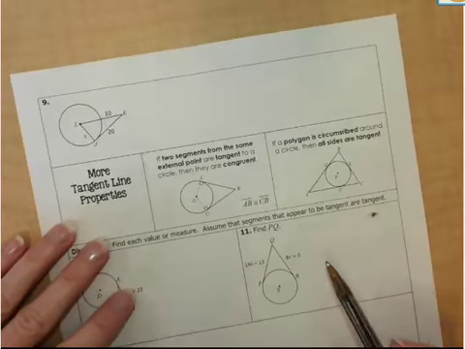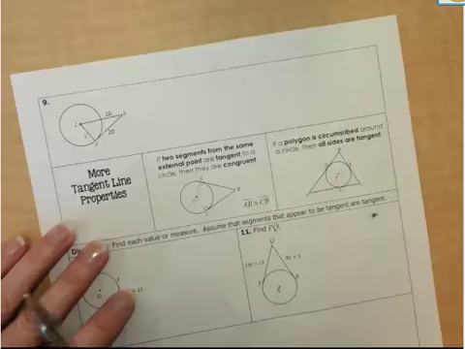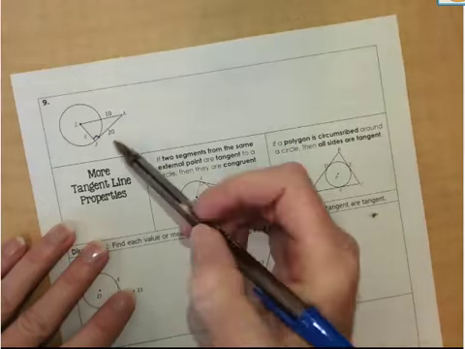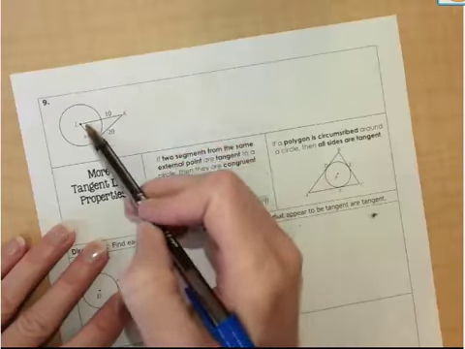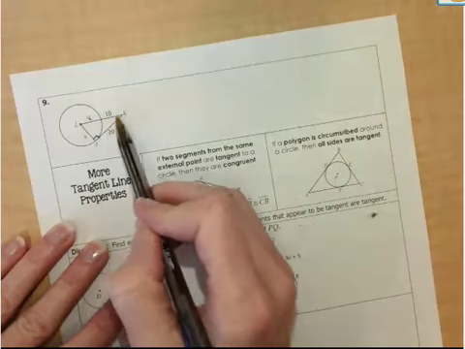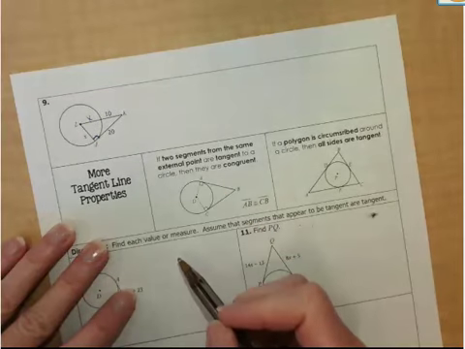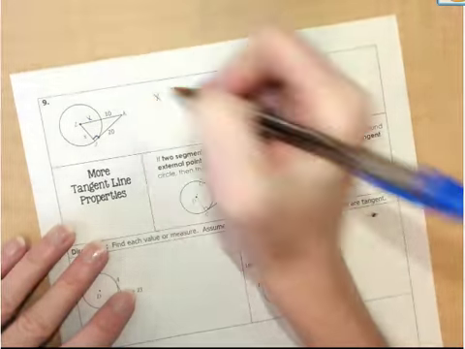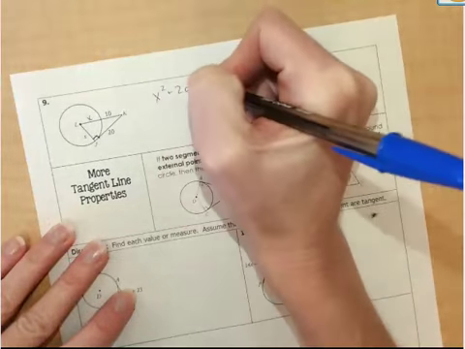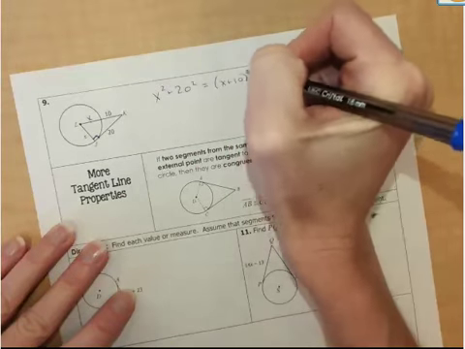Number 9 I wanted to do with you. So here we have x, and then our other side length is going to be 20. Remember, our 90-degree angle is going to go there. So the 10 is the radius here, so x plus 10 is going to be my hypotenuse, and this is the side 20, and that's the side x. All right, so we set up our Pythagorean theorem, so we have x squared plus 20 squared is equal to, now here we're going to have to just go ahead and say (x plus 10) squared.